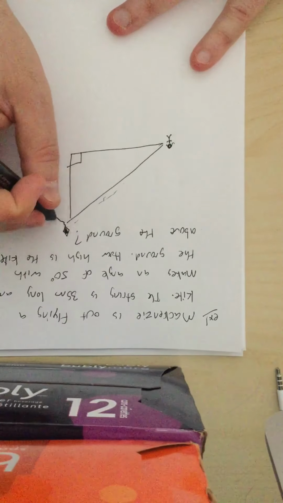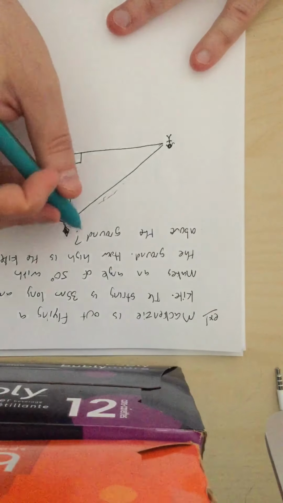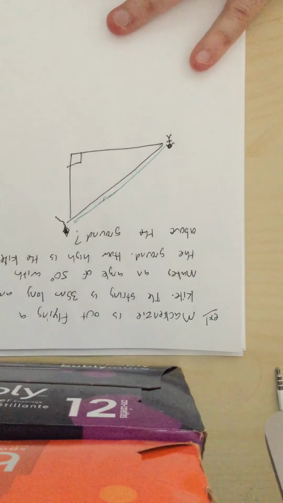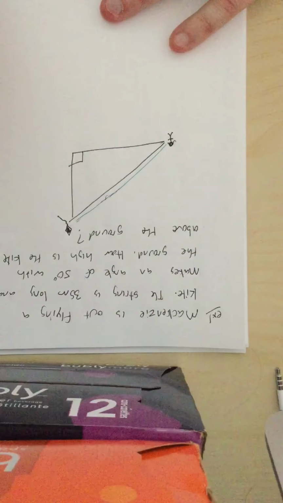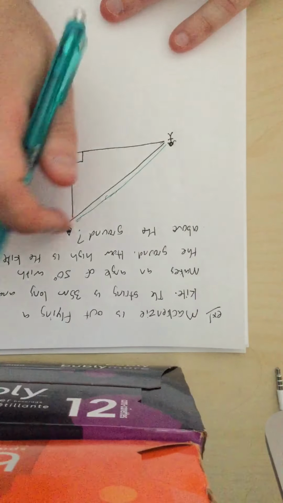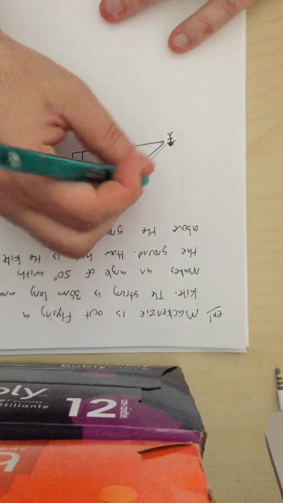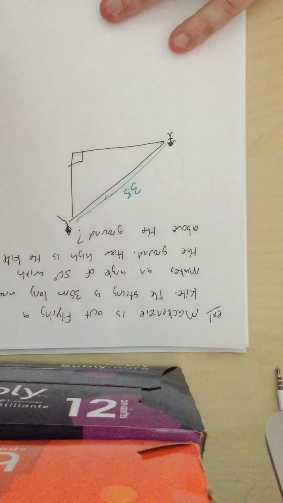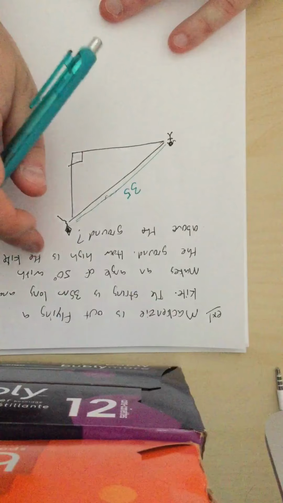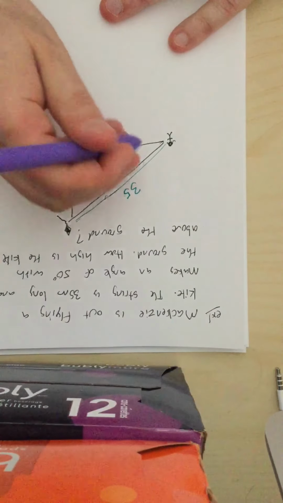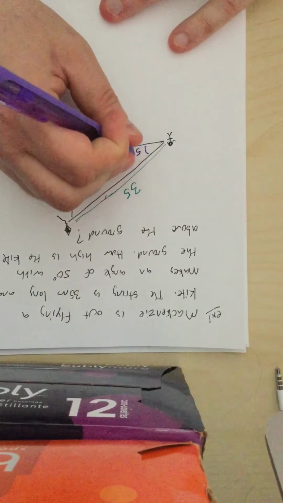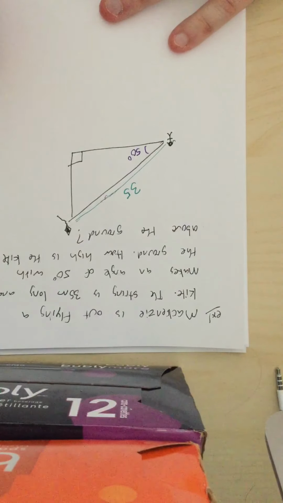Okay, I don't really know how to draw, so there's the kite and then there's the string, but there we go. The string is 35 meters long. That's the string because she's holding it, so this is going to be 35 meters. It makes an angle of 50 with the ground. So here's the ground, there's the string, so this angle is going to be 50 degrees.